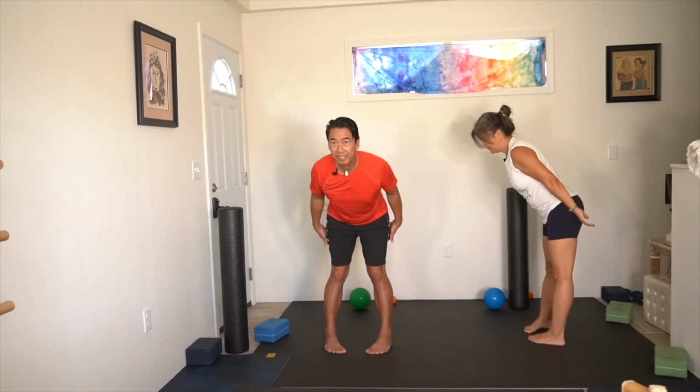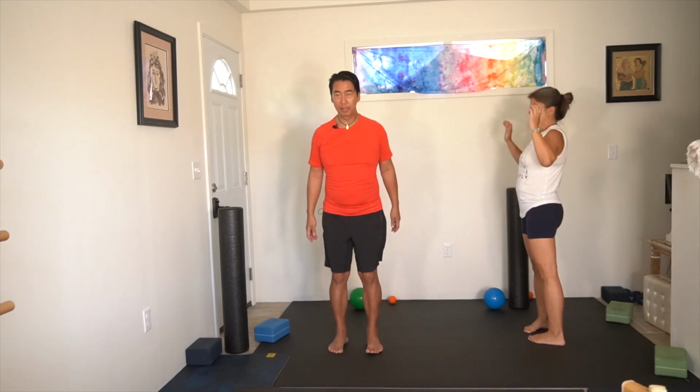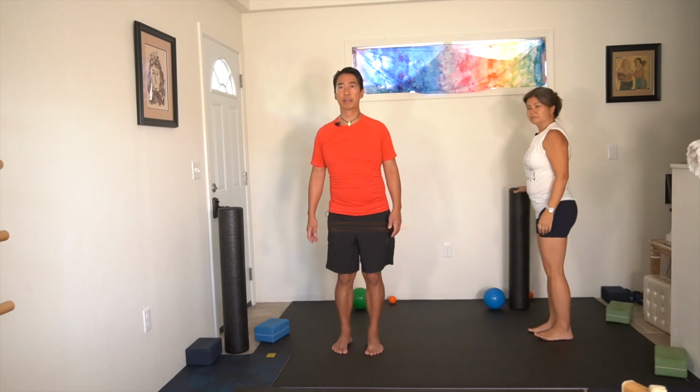Smiles are up. Straight spine. And good. Feet parallel once again. Hip circles. Chest up, shoulder blades down and back, abs nice and tight. Head remains in between your feet. Go in the opposite direction.